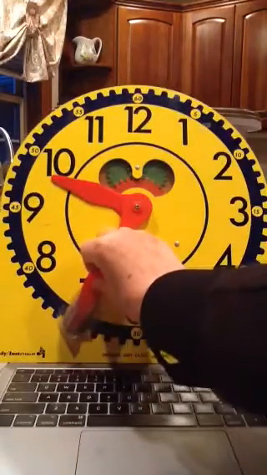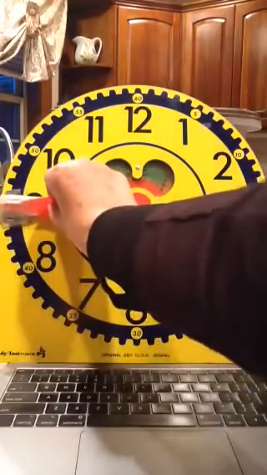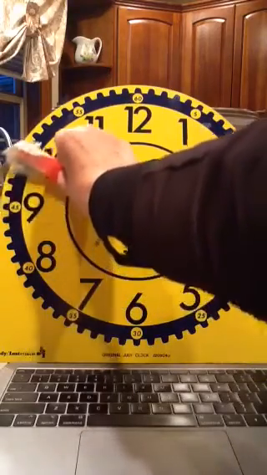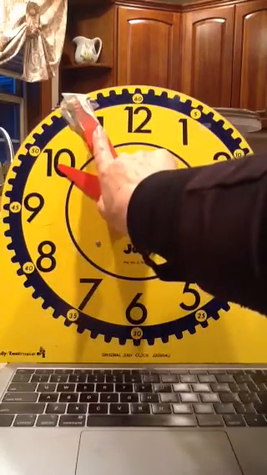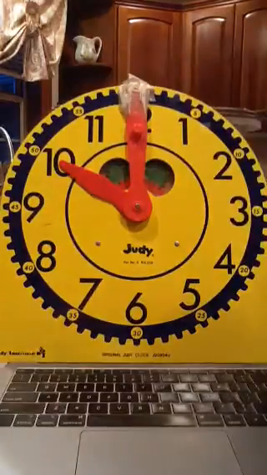Here it is. So 25 minutes before 10, 20 minutes before 10, 15 minutes. Sometimes people say quarter to 10, 15 minutes to 10, 10 minutes to 10, 5 minutes to 10. Another way of saying that is 9:55, but it's 5 minutes before 10, and then there's that new hour.